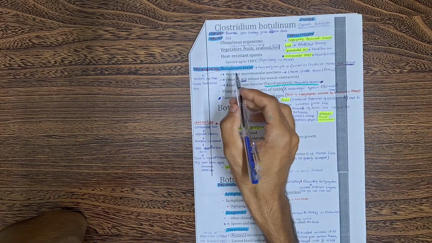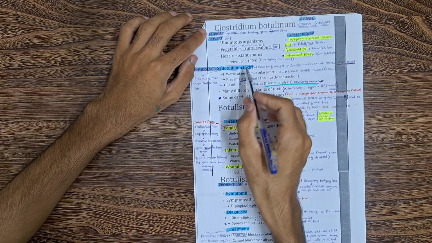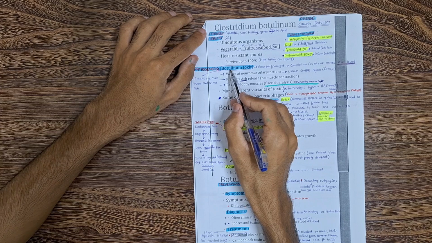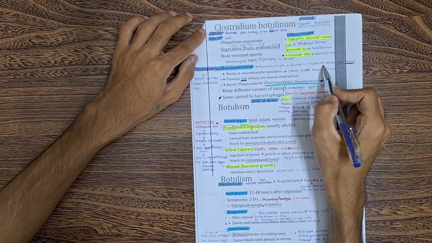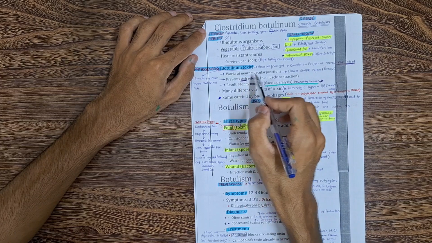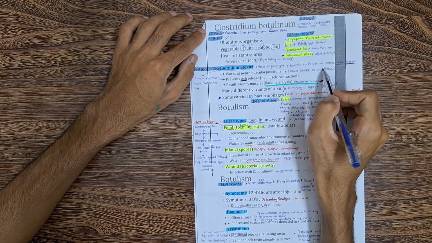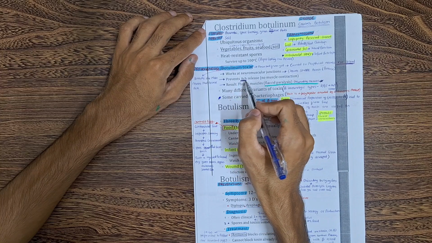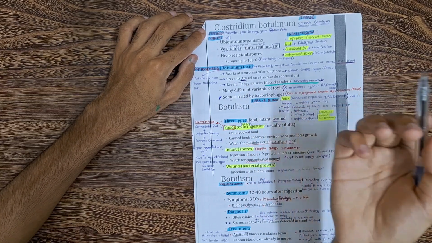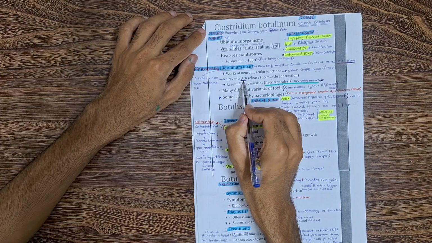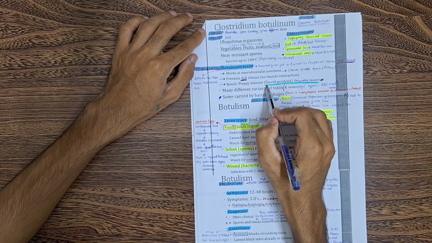Moving on to the pathogenesis, you should remember that Clostridium botulinum produces a toxin known as botulinum toxin. It is absorbed from the gut, carried to the peripheral nerves via the blood, works at the neuromuscular junction, and cleaves the SNARE protein. When the SNARE protein is cleaved, it prevents the release of acetylcholine, which is responsible for muscle contraction. With acetylcholine release prevented, this leads to a paralysis known as flaccid paralysis.